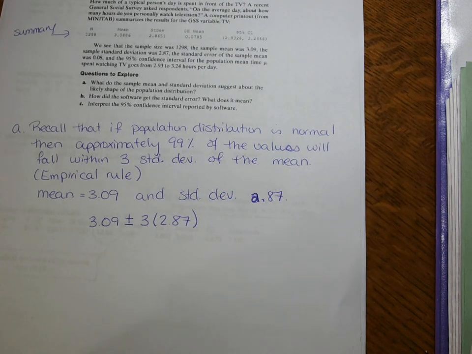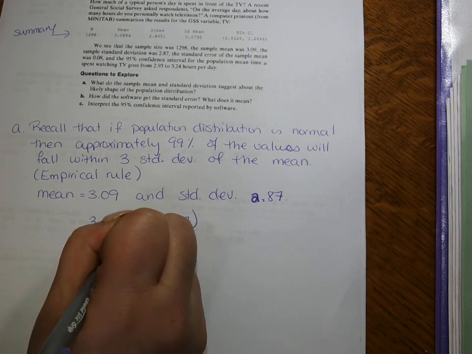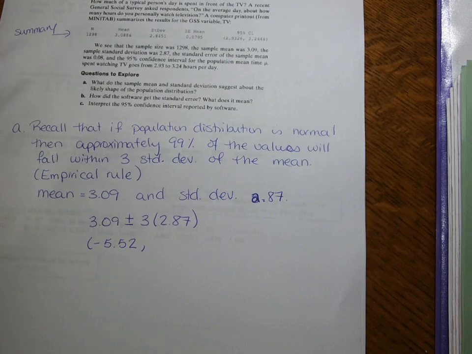So notice this is not a confidence interval. Here we're just applying the empirical rule to our population data. So if we take 3.09 and we subtract away from it 3 times 2.87, I get negative 5.52 all the way up to 11.7.